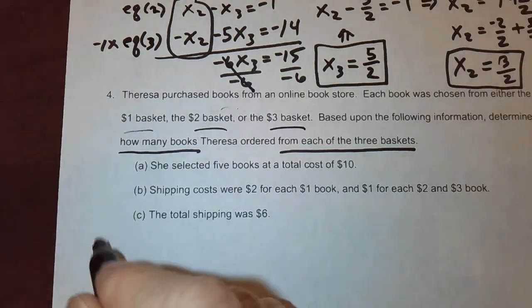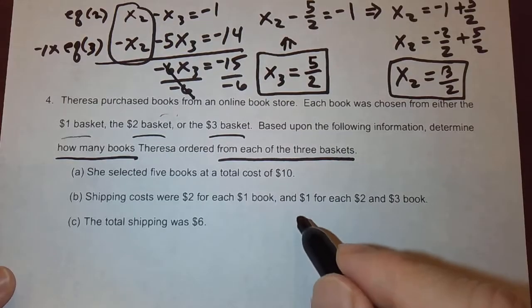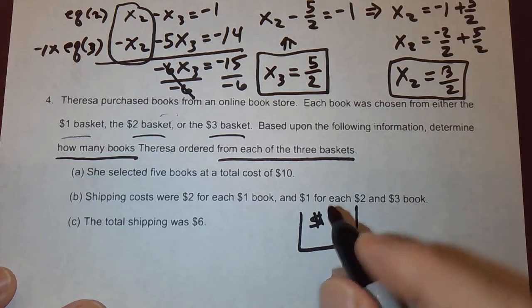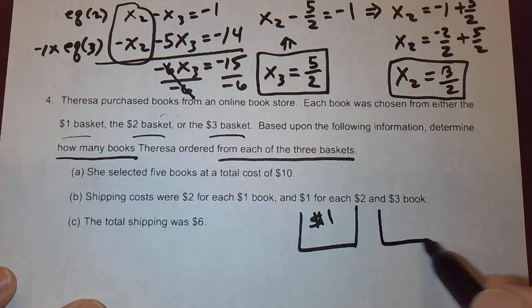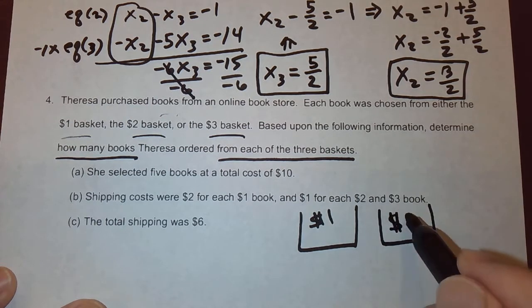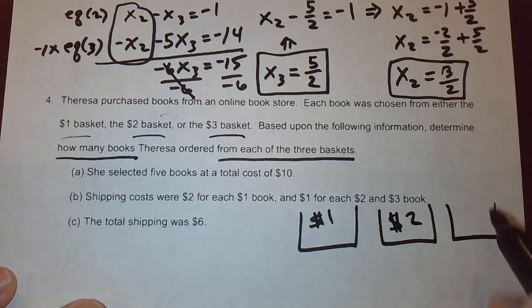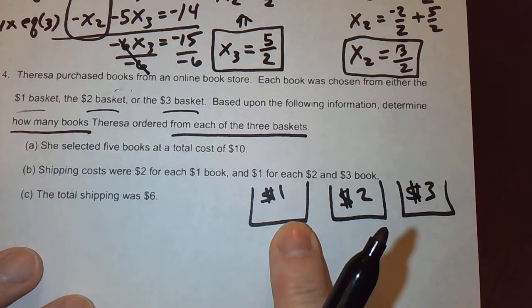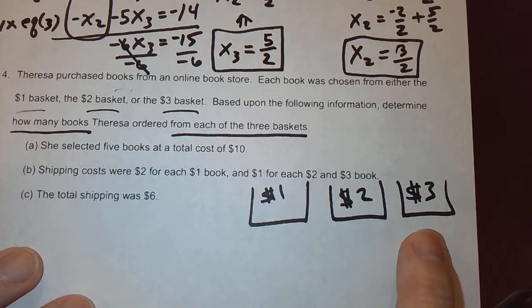Let's first let me draw this. This will be the $1 basket, the $2 basket, and the $3 basket. So she's choosing books from these 3 baskets. And I need to know how many from this one, how many from this one, how many from this one.